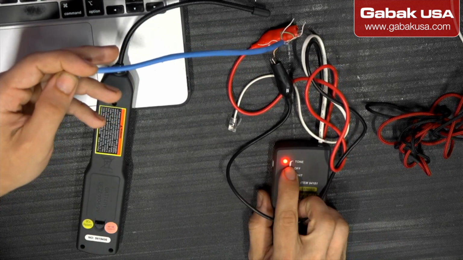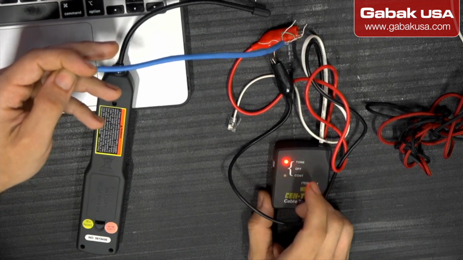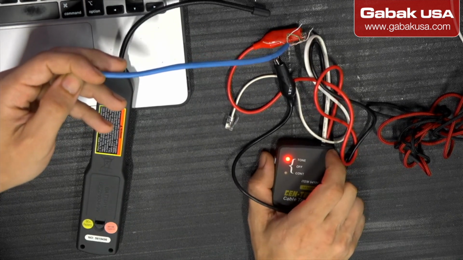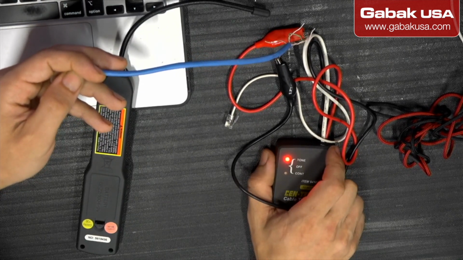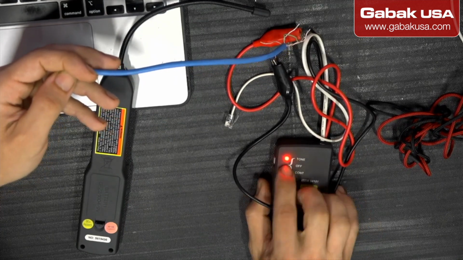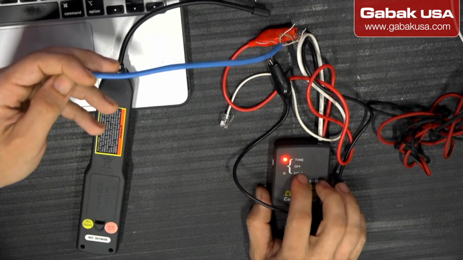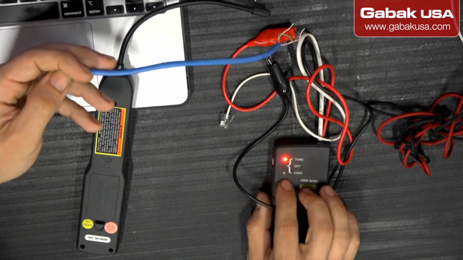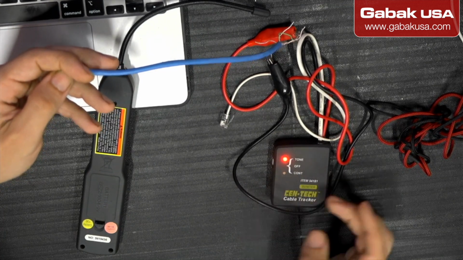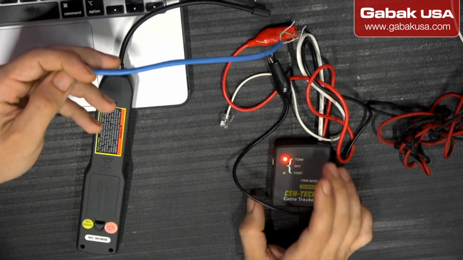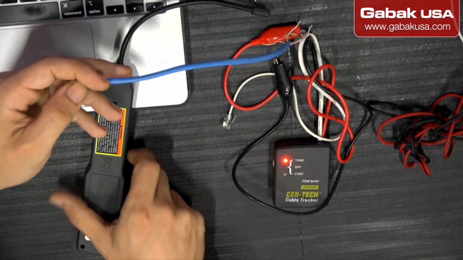If you see just the light that is red and that's it, it means that you don't have anything on the line. If you see this light plus the other one that shows continuity, it means that you have a dial tone in that place. So all you have to do is leave it on tone, don't worry about that, and then you can use this.